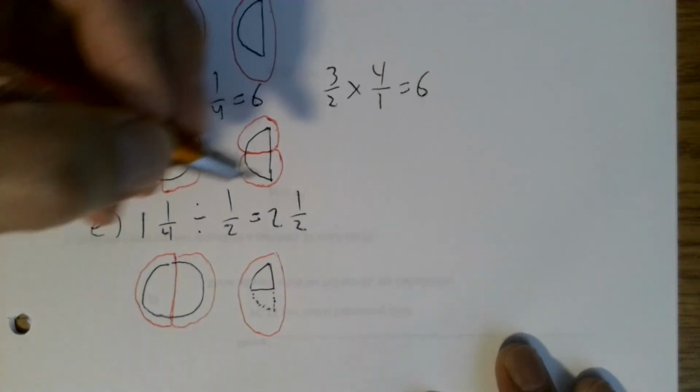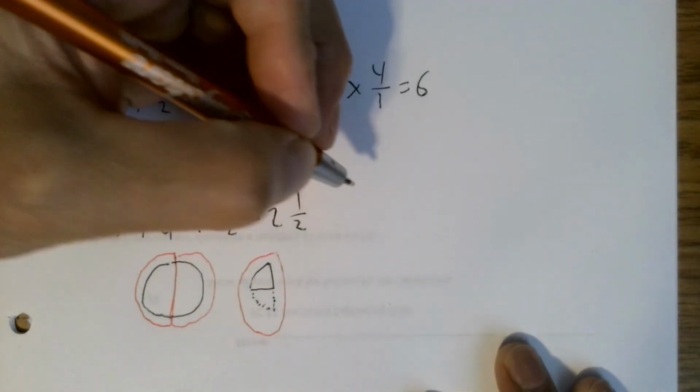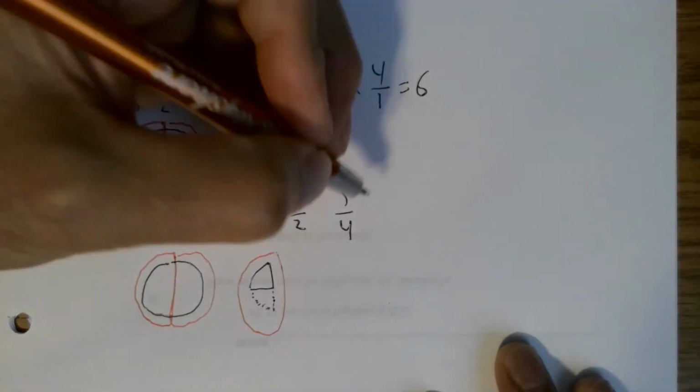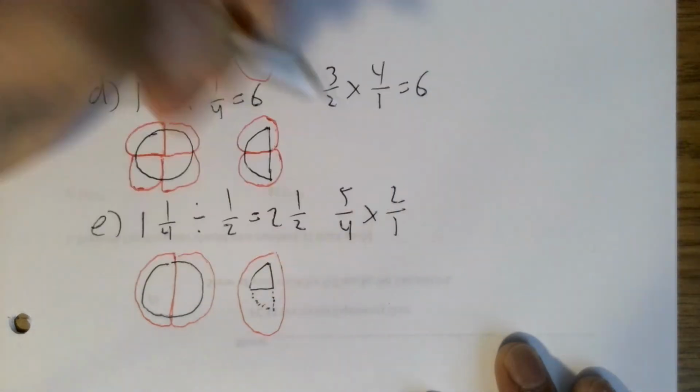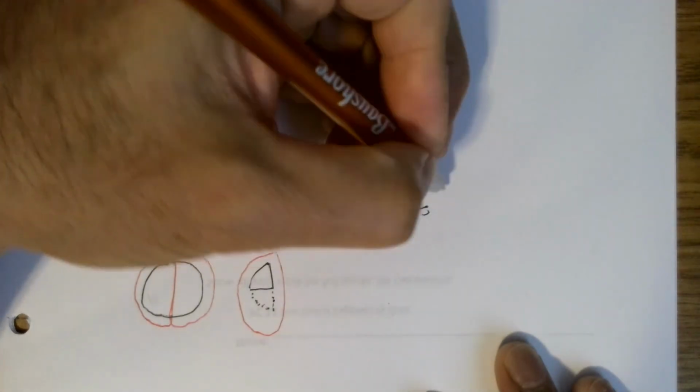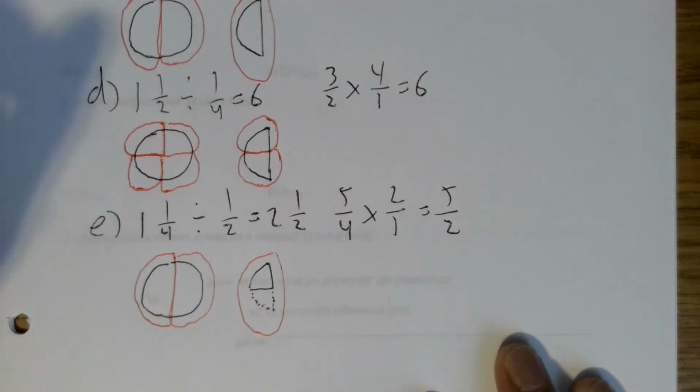Okay, and last one, 1 1/4 is 5/4 times 2/1. That's going to be 10/4, which is 5/2, which is of course 2 1/2.